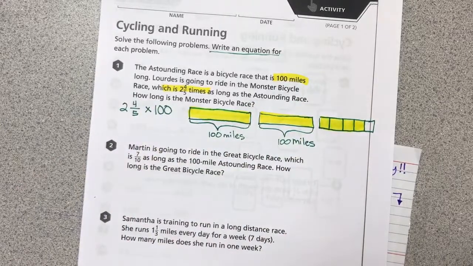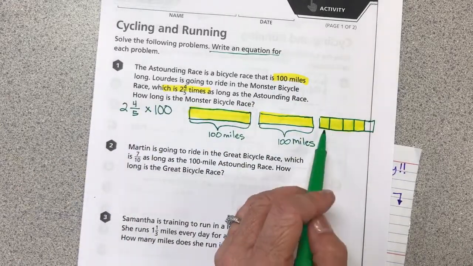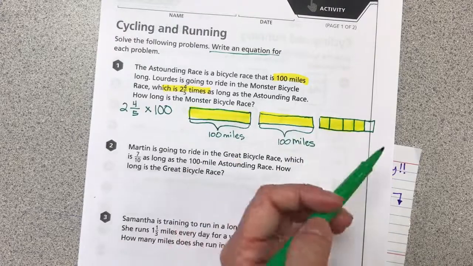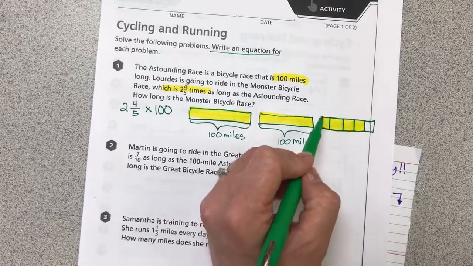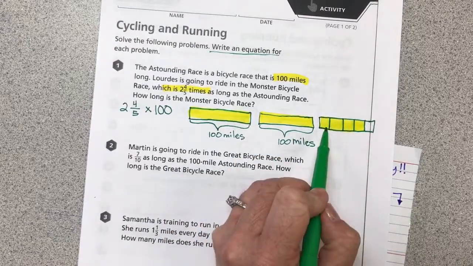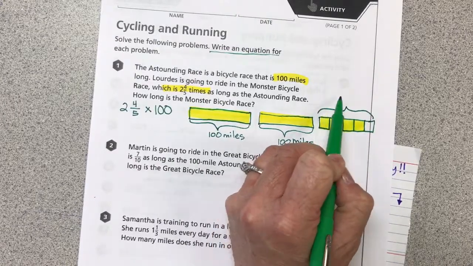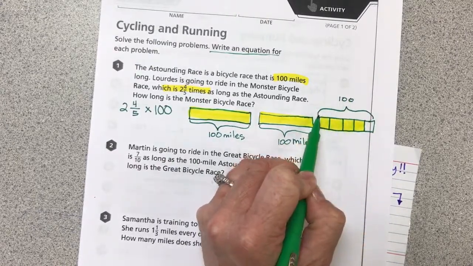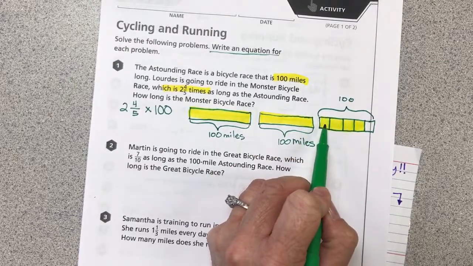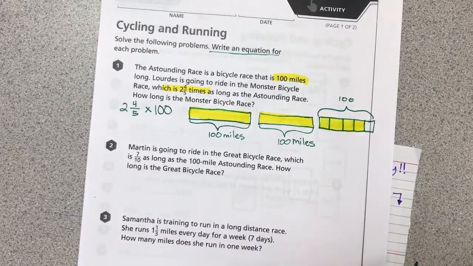Now, I know many of you are asking, well, that's great, but how do we know how many miles the 4/5 is? And typically what we do is we think, well, if we've broken up 100 miles into 5 equal parts, well, what does one of these parts, 1/5, equal?